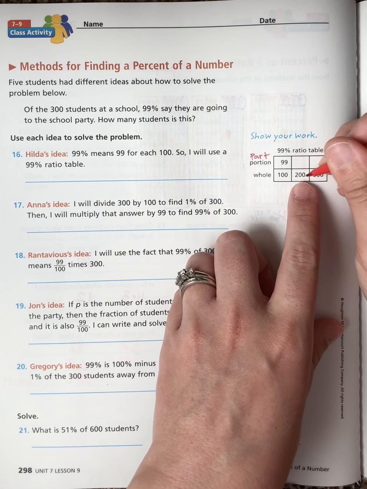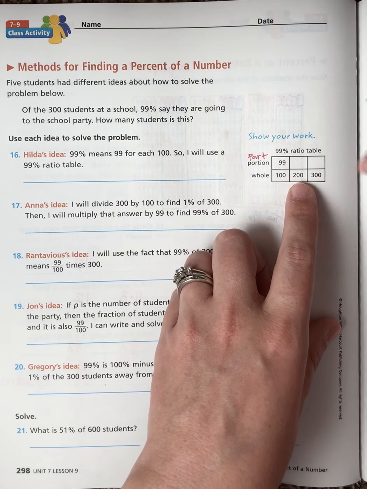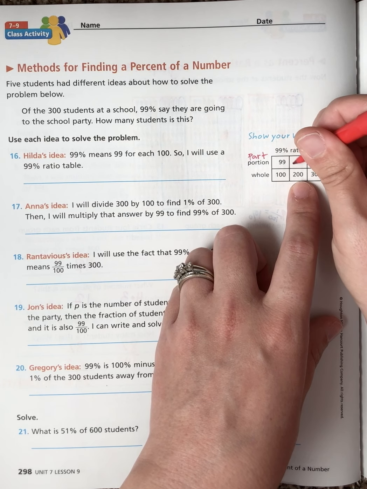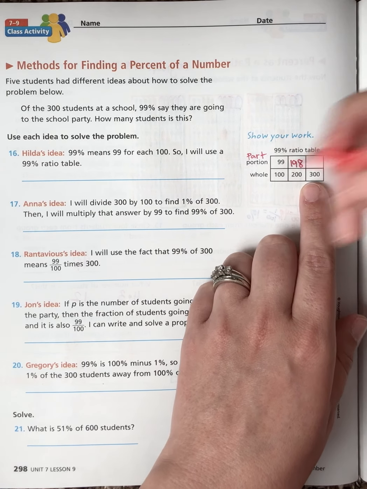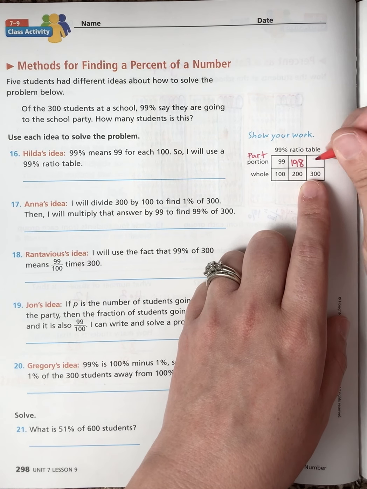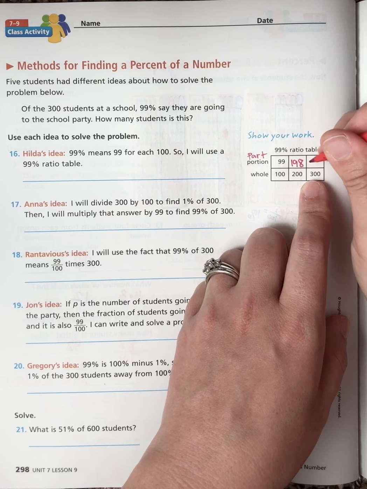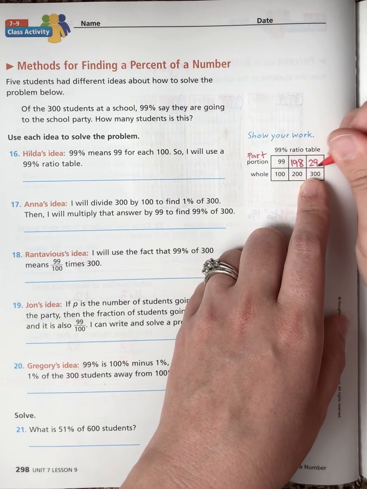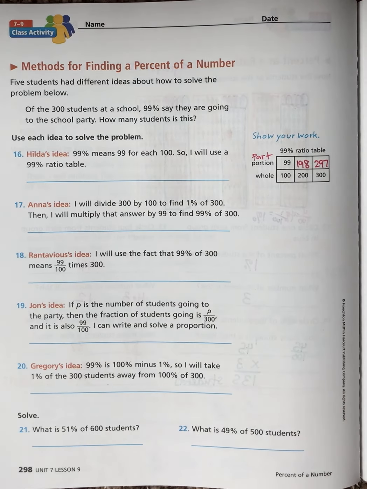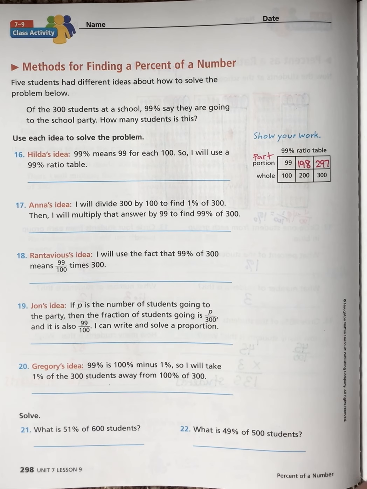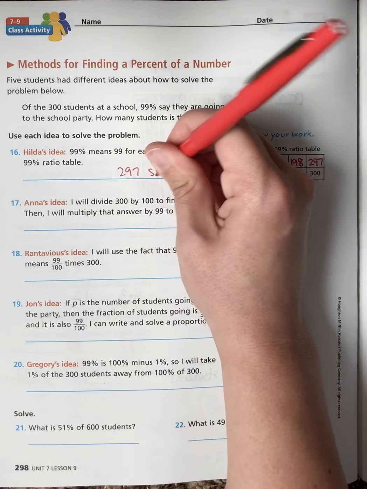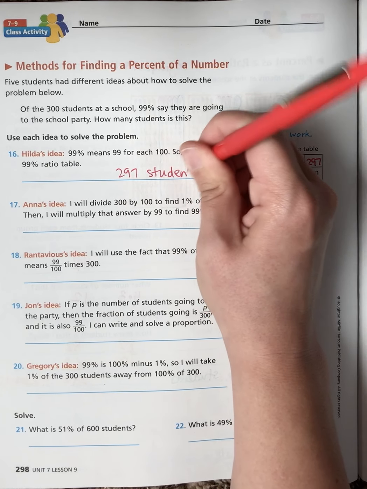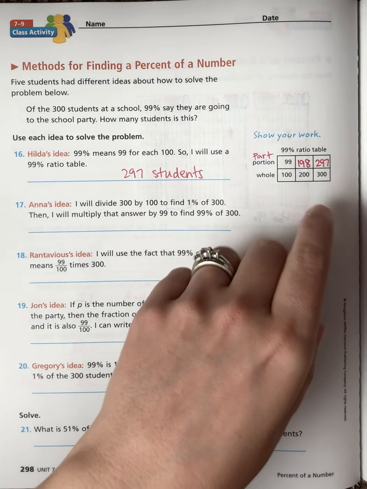And so for 200, that would be another 99, which would be 99 plus 99 is 198. Out of 300, it would be another 99. So 198 plus another 99 would be 297. So for this problem, their answer is 297 students. And their strategy was make a table.